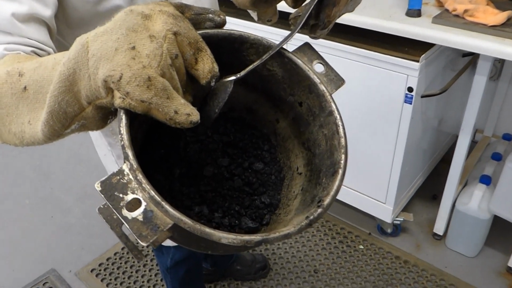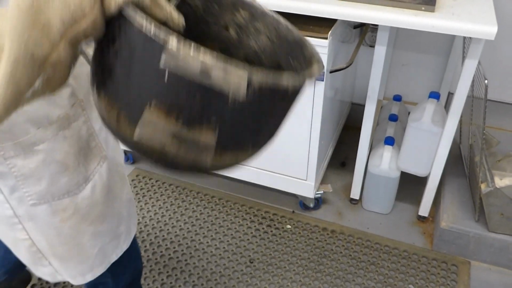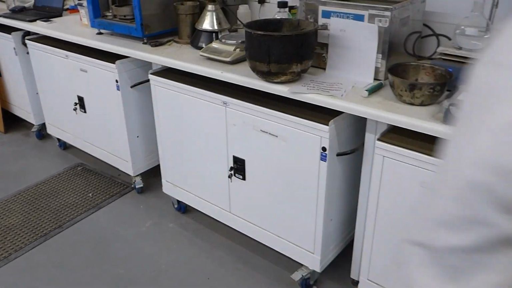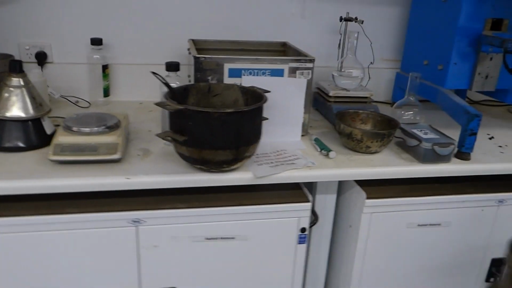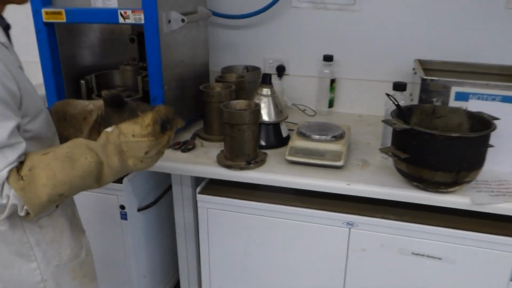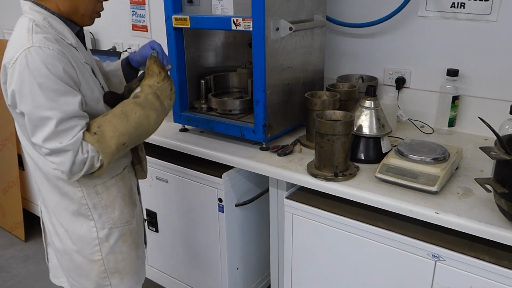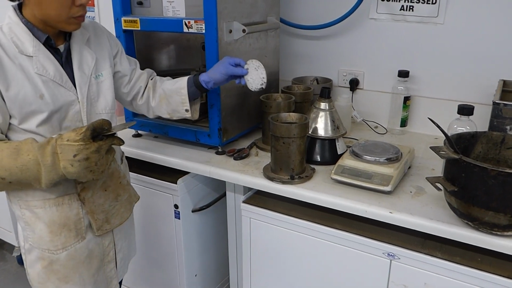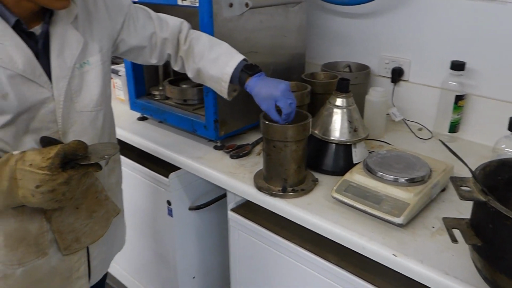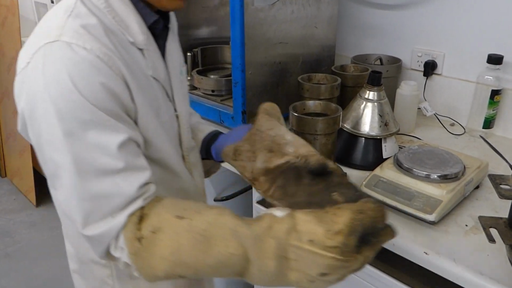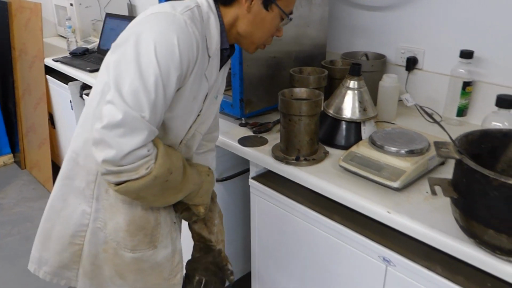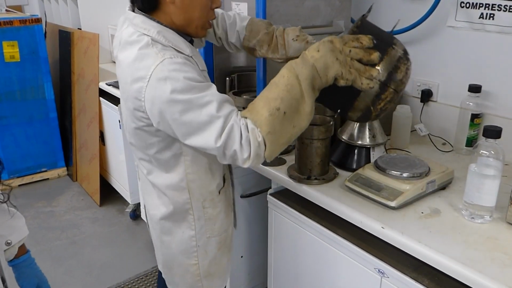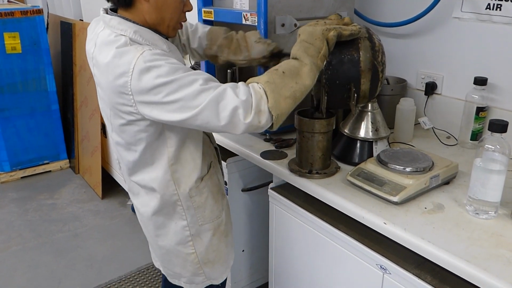Now that's the mixture which is heated and well mixed. Underneath this cylinder we are using this plot paper. This is a standard test and we have the dimensions of the cylinder, and we are using about 1,200 grams of the sample which we have just prepared.